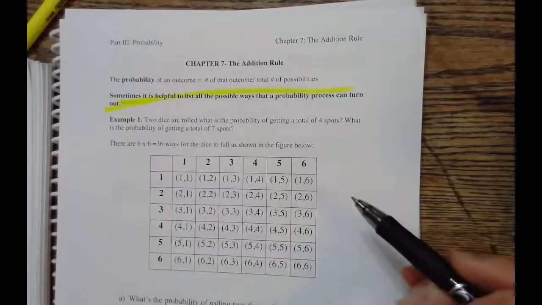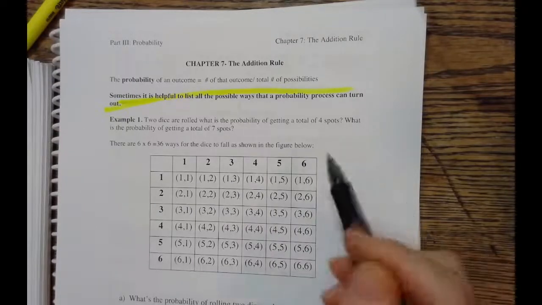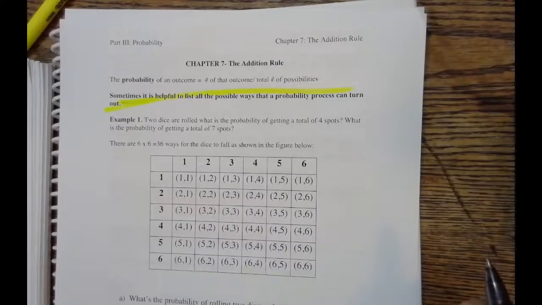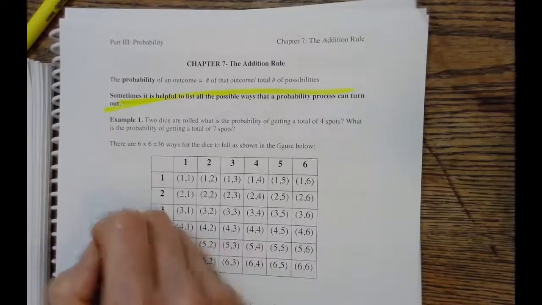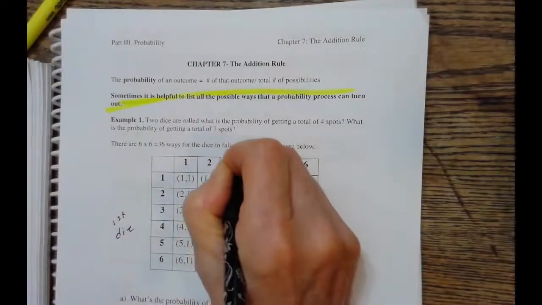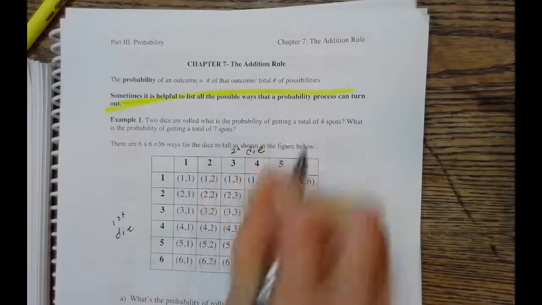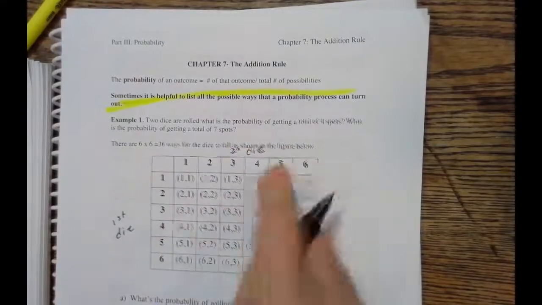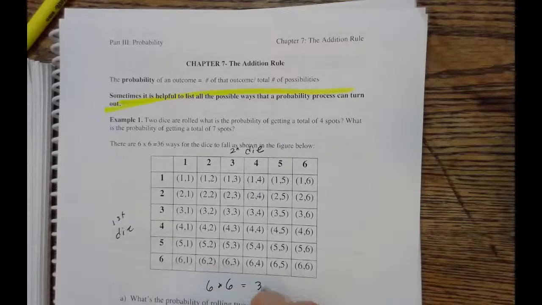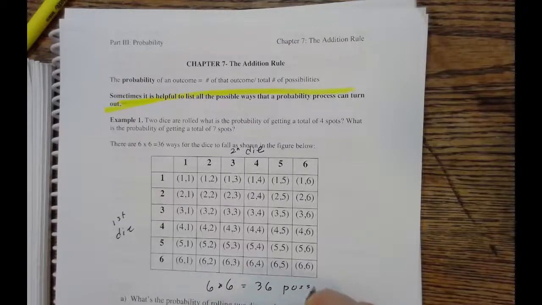Let's say you rolled 2 dice, and what's the probability of getting a total of 4 spots, a total of 7 spots, etc.? Well, how many possible outcomes are there? There's 6 ways the first die could roll, and 6 ways the second die could roll. And it's arbitrary which you call the first and which you call the second. So that's 6 times 6, which is equal to 36 possibilities.